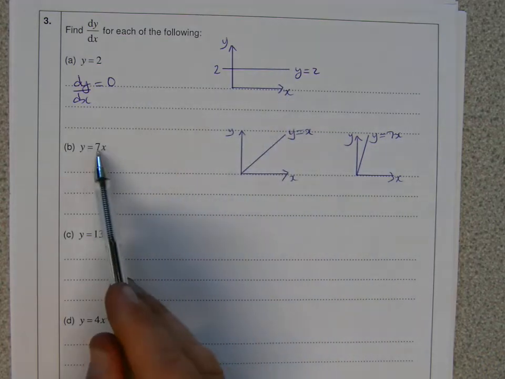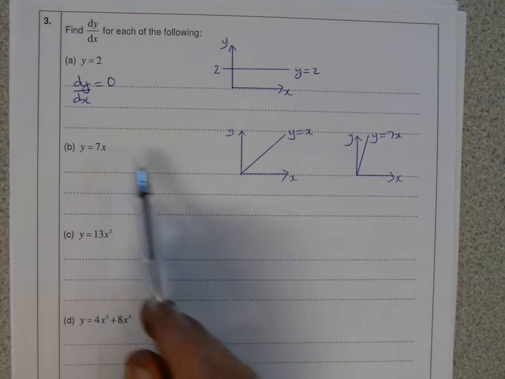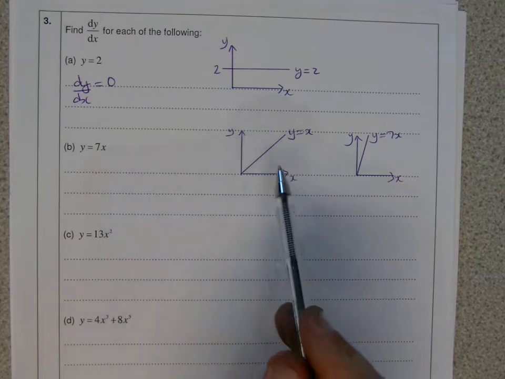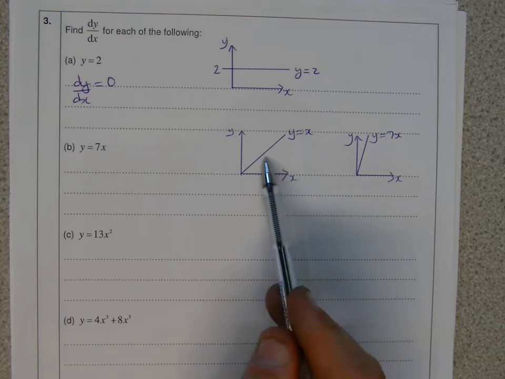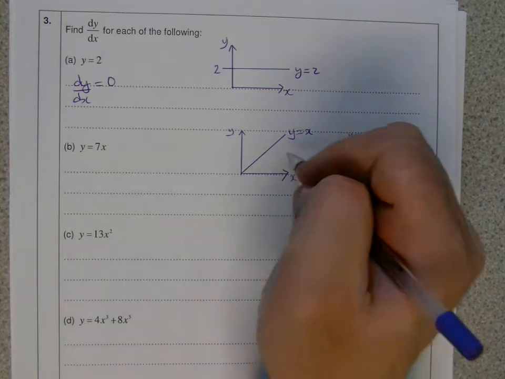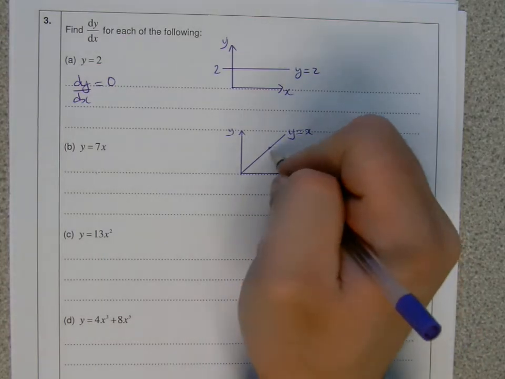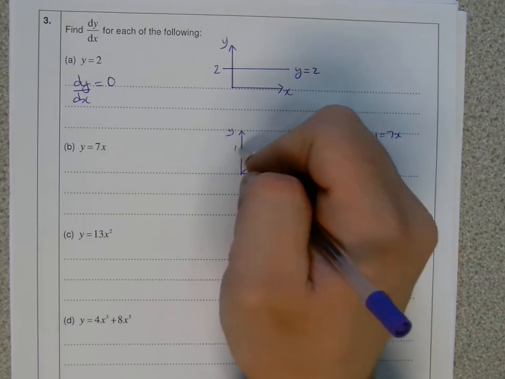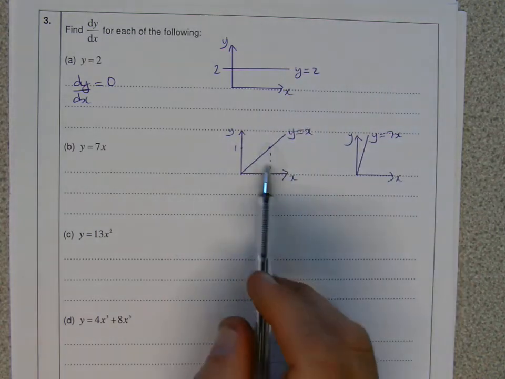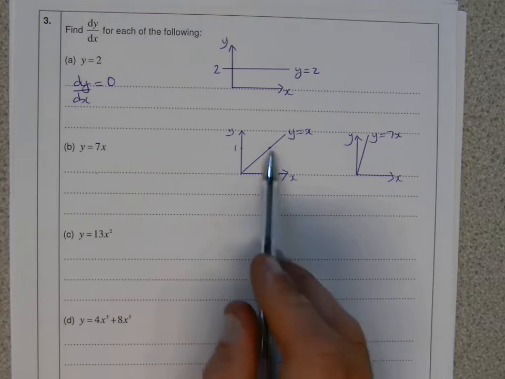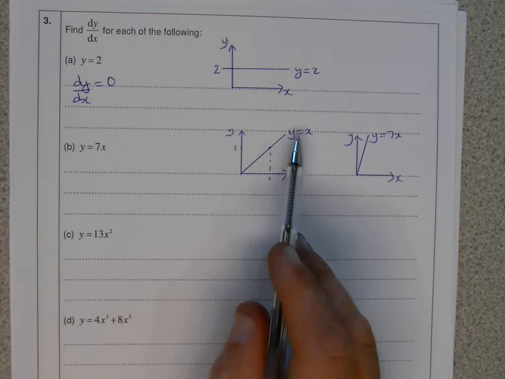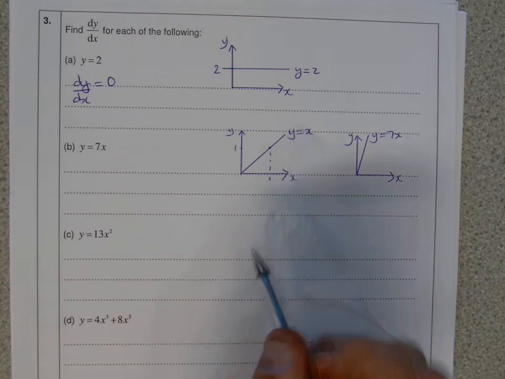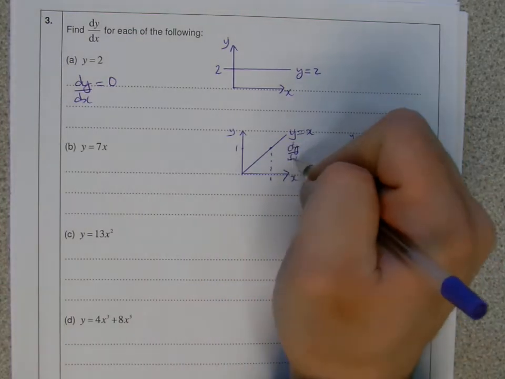Now when we look at something like y equals 7x, again, principle of graph work. If we think about y equals x, the gradient of y equals x is just going to be 1, isn't it? Because when x is 1, y is 1, and we can determine the gradient there is 1. Because the rise is 1, the step is 1, and 1 divided by 1 is 1. So dy/dx of y equals x will just equal 1.